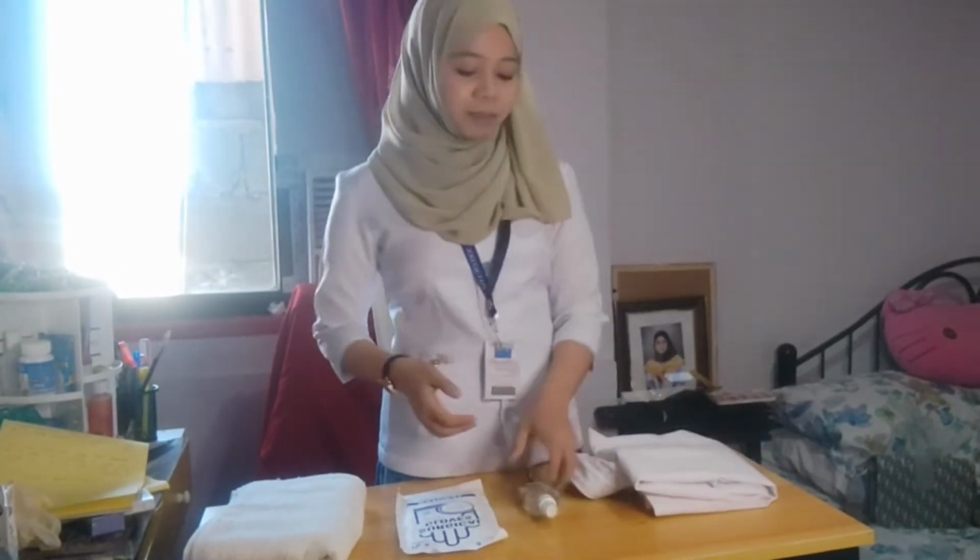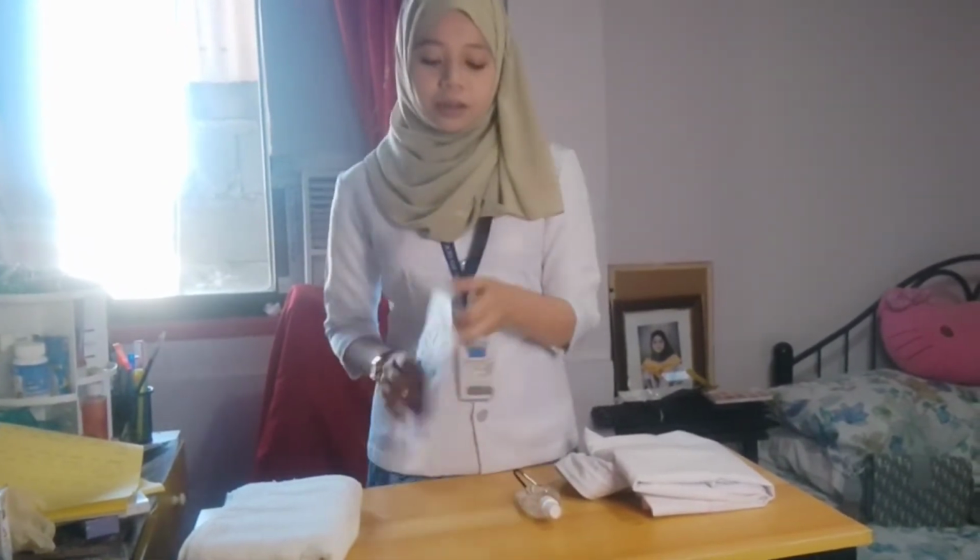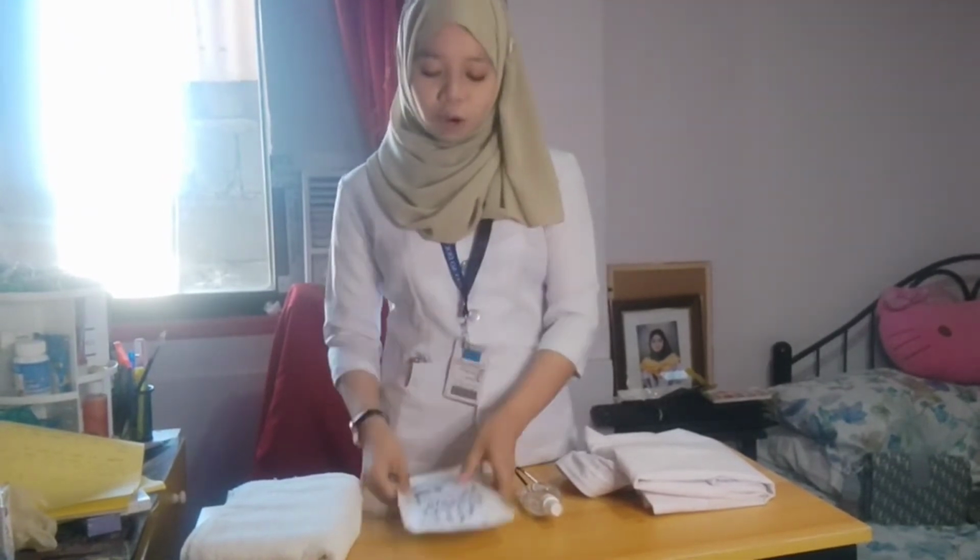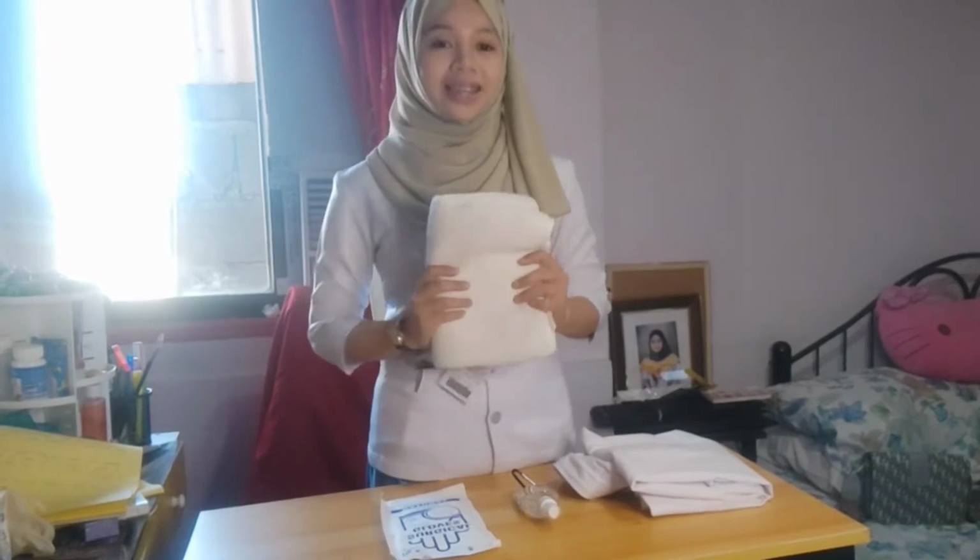For the materials needed, we simply need an examination gown for the patient, alcohol to minimize the bacteria and spreading of germs, gloves for protection upon inspecting the patient, and also a towel.